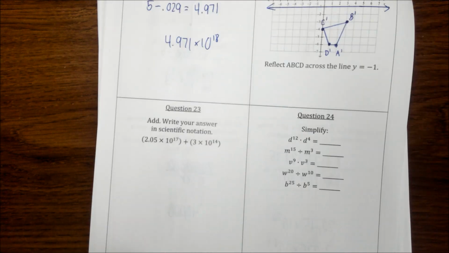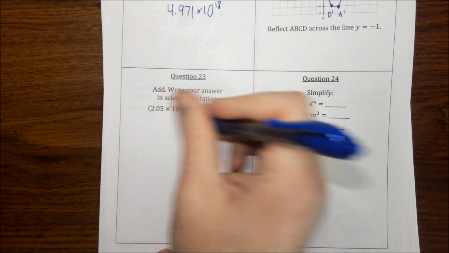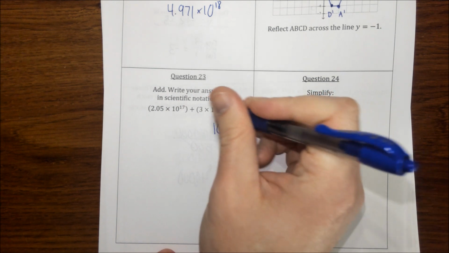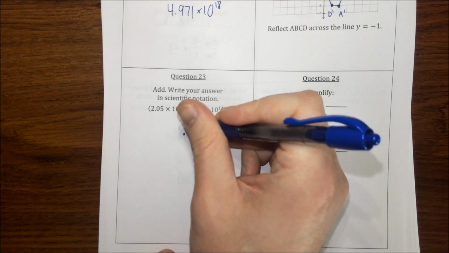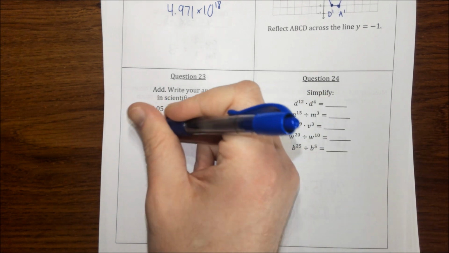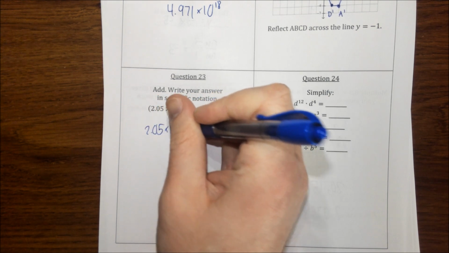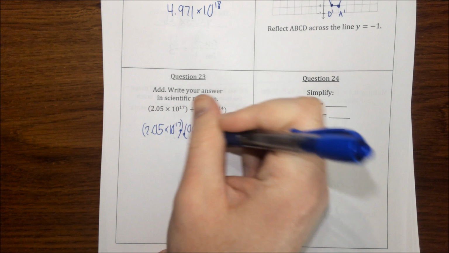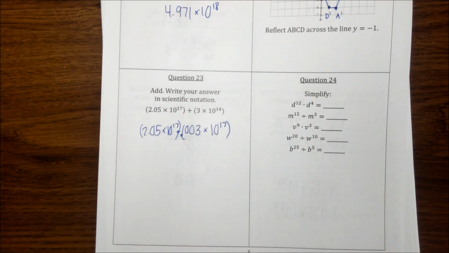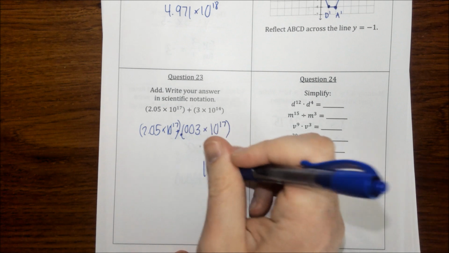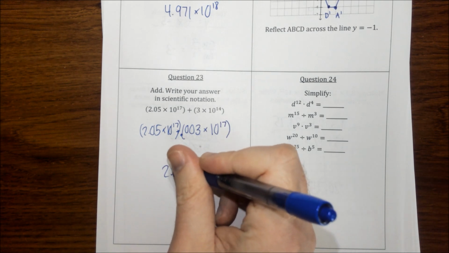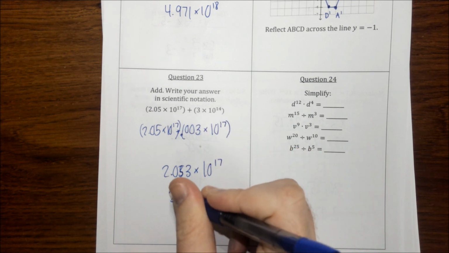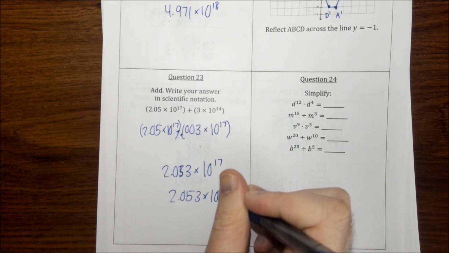Question 23 wants us to add. So to add, the exponents have to match. So we're going to change this to a 17, which changes this to be 1. So 15, 16, 17. We need to add 2 zeros out front. So our answer is going to have an exponent of 17, and we need to add these numbers, 2.05 plus 0.003, which is 2.053. I'll write that again, 2.053 times 10 to the 17.